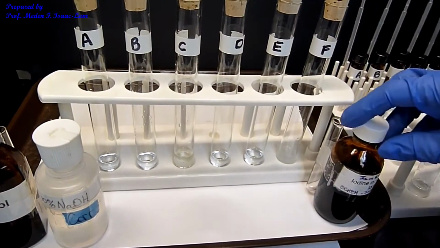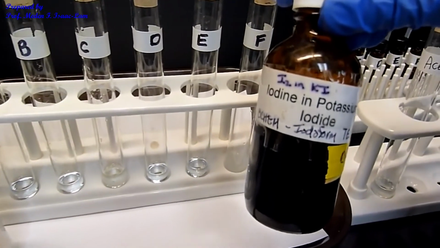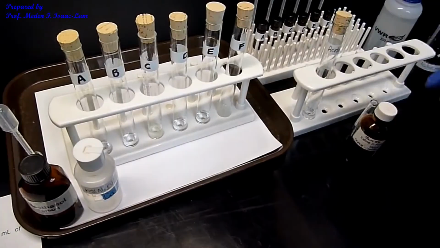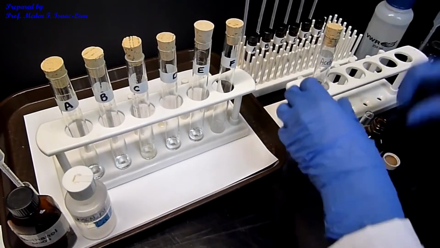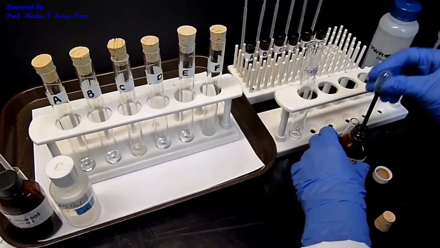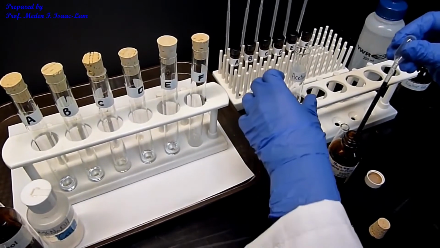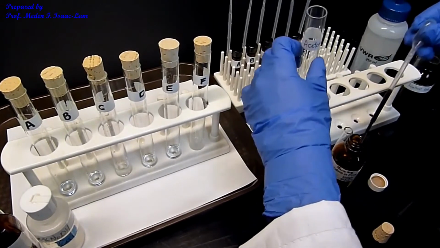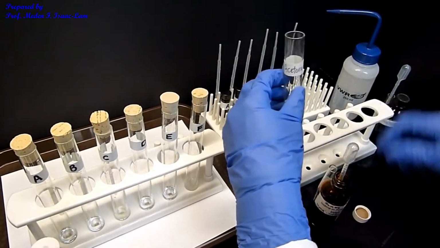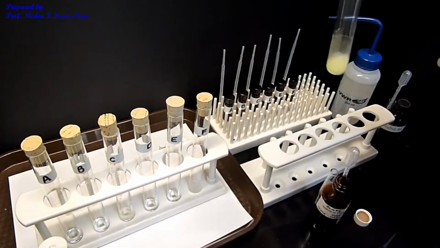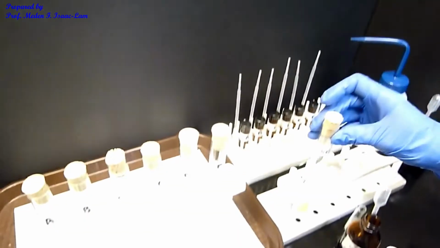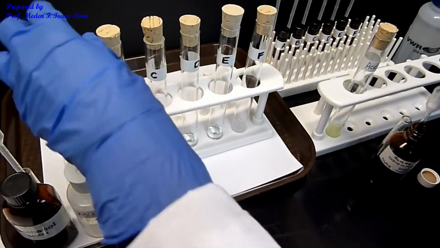I am now going to add the iodine in potassium iodide. So this is the iodoform reagent. I will do first the standard, which is the acetone. So I added about 10 drops. So you can see the yellow precipitation of iodoform already. So that's the positive test. And now, so I added 10 drops.